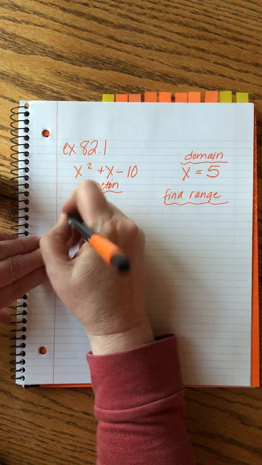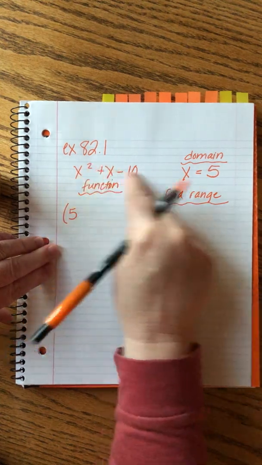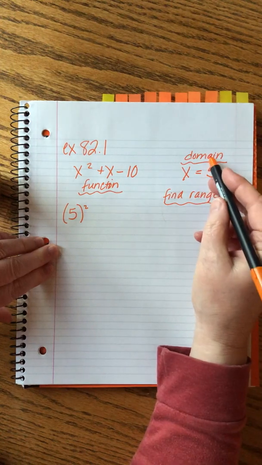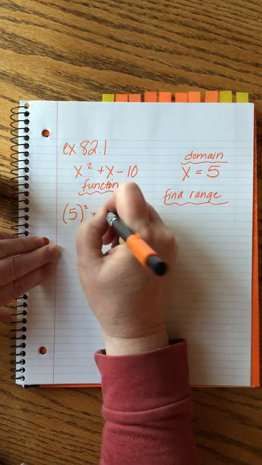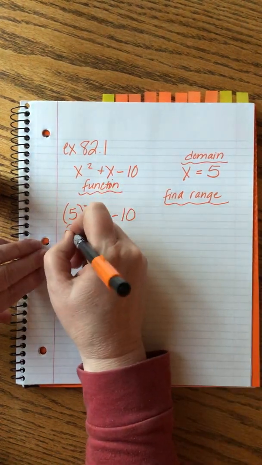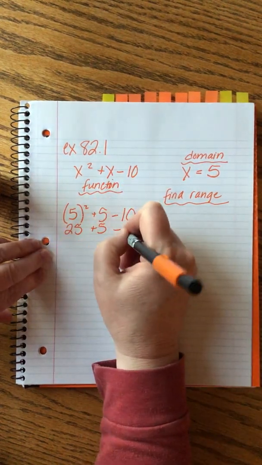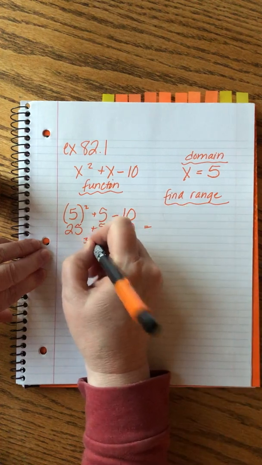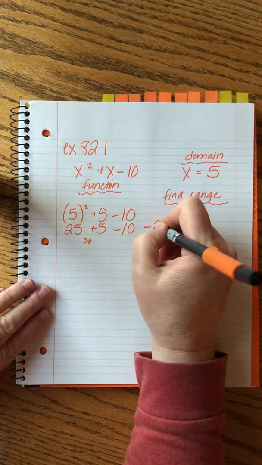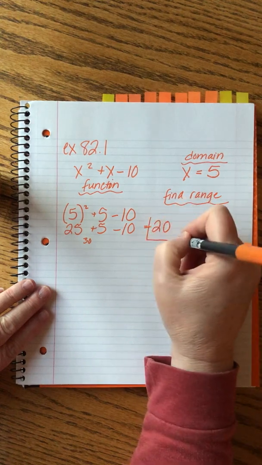So what we do is we take this function, and we enter the domain, and then we solve it, right? That would be 25 plus 5 minus 10. This much is 30. 30 minus 10 is 20. Okay, so that is a lovely answer.